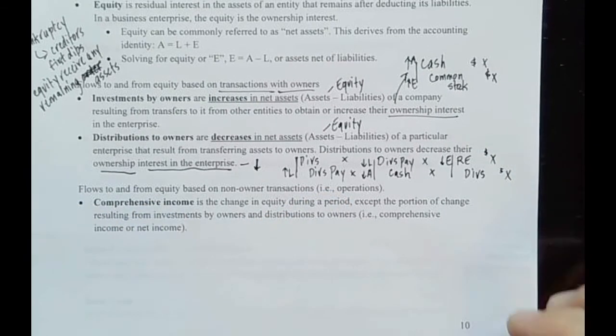So dividends decrease equity. It's a decrease in equity that stems from the company distributing wealth back to its owners. So I'm going to stop it here, and then we'll talk about the other flows that can occur in a company.